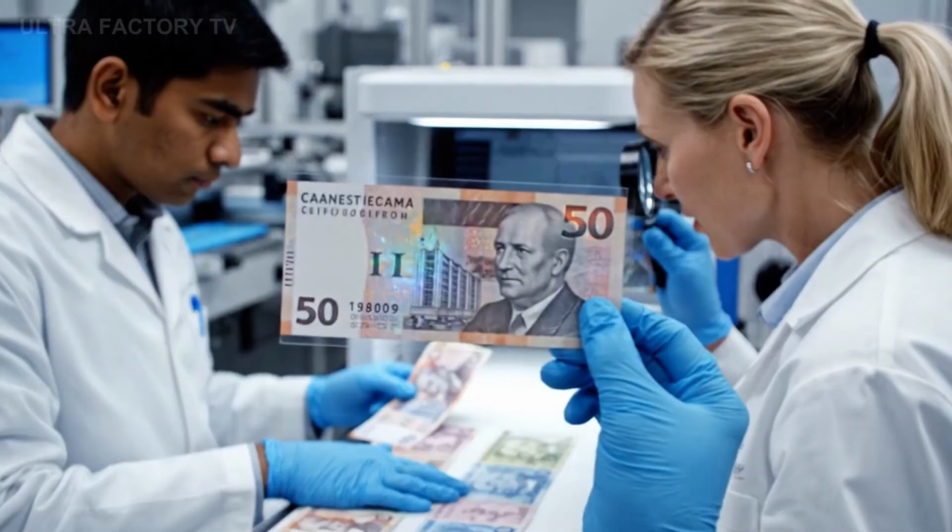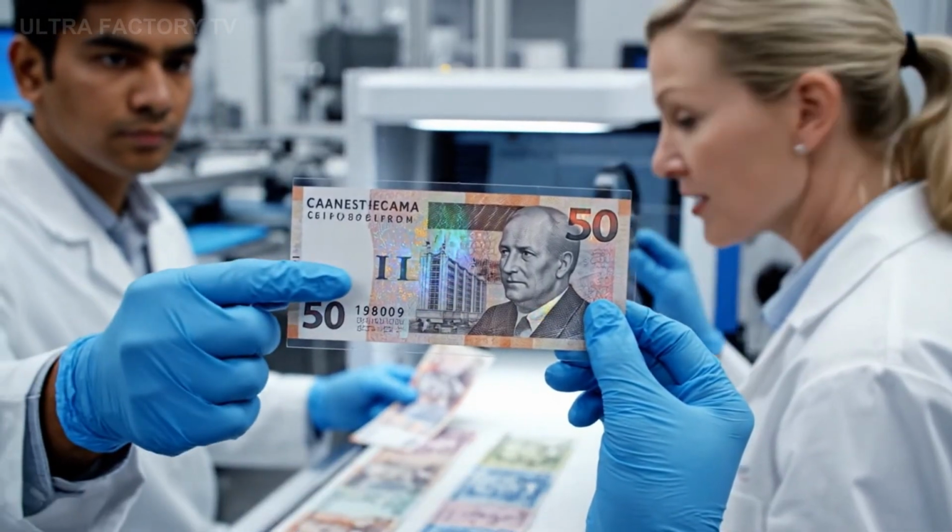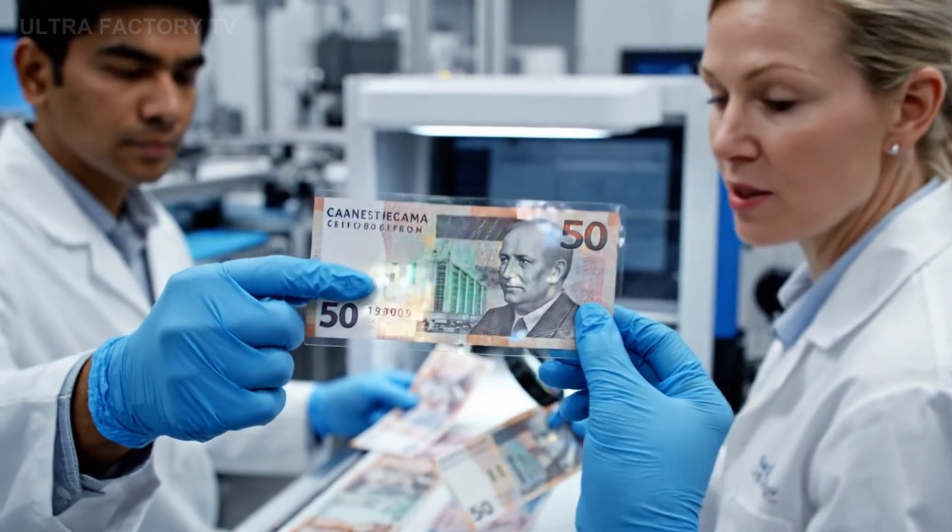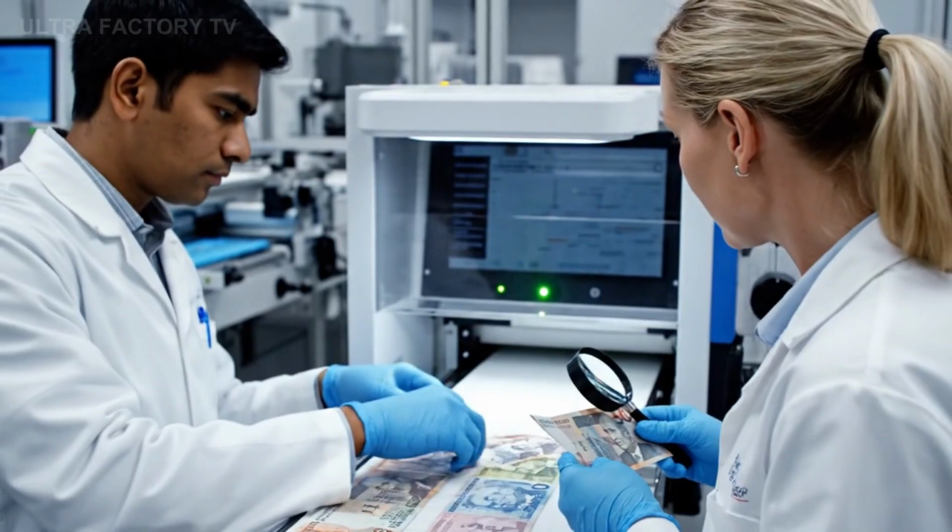The alignment on the transparent window is exact on this one. Yes, this meets the precision standards.